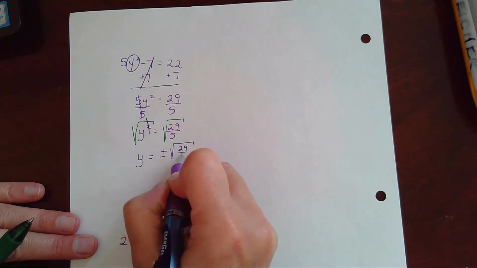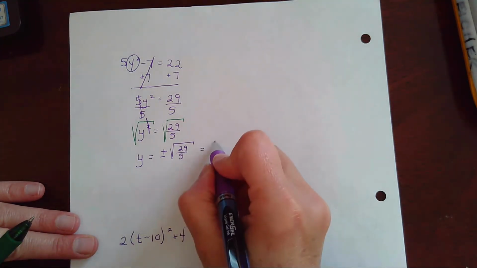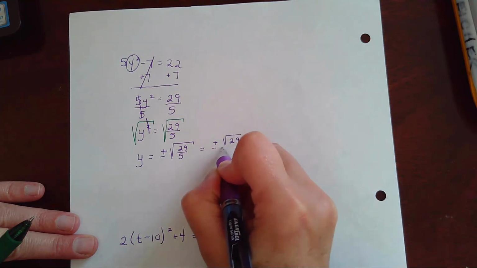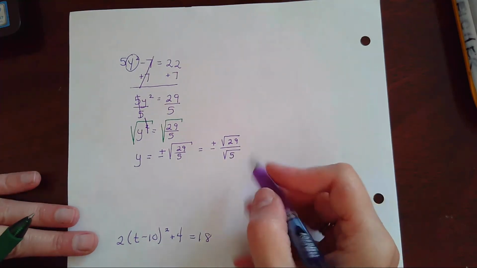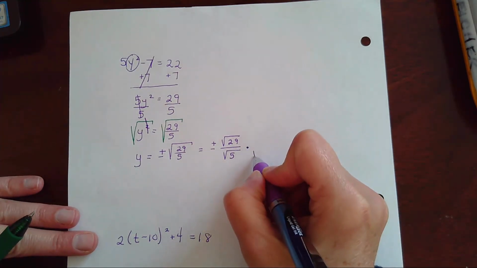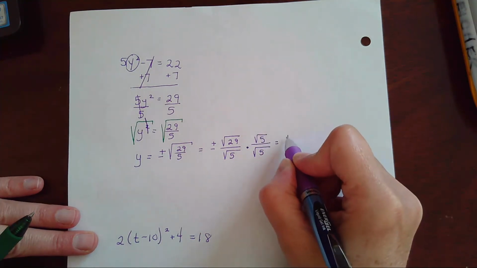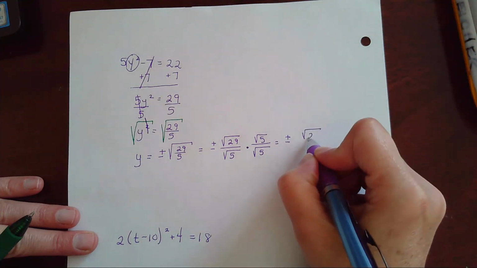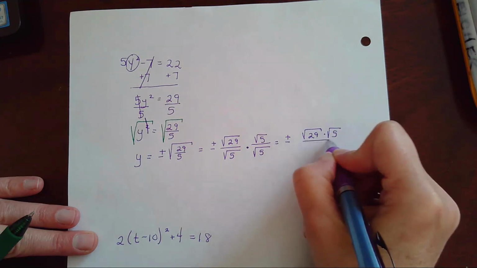Now this is a lovely answer, but it's not in simplest form. So let's break up that fraction. And then to rationalize that denominator, to make it simplified, we're going to multiply top and bottom by root 5. All right, so we'll have root 29 times root 5 all over 5.